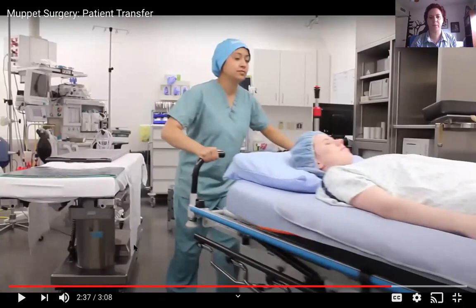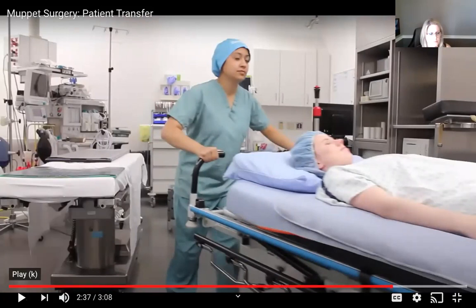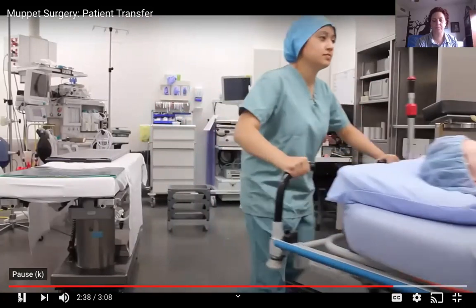What's wrong with this picture right here? Anybody guess? They didn't put the side rails up. Right. She's not covered too. That's good too, Tori. So they didn't cover her, and the side rails are not up. So as soon as you move that gurney a little bit away from the OR table, you just want to put those side rails up immediately. Good job.